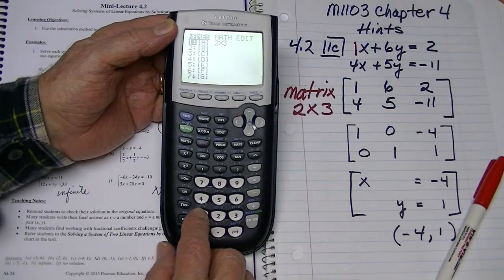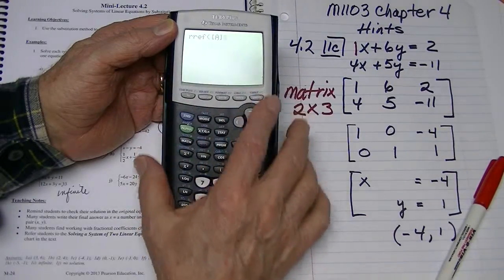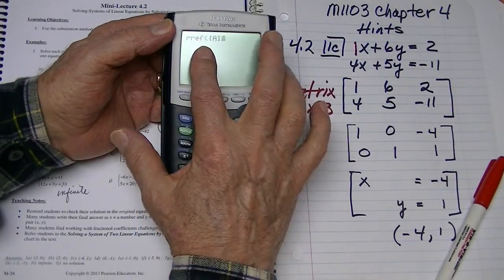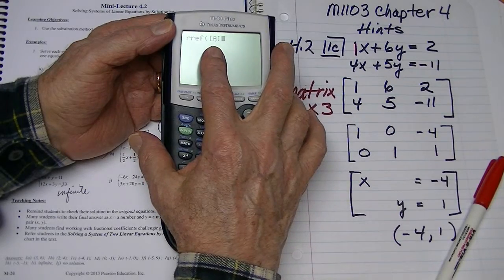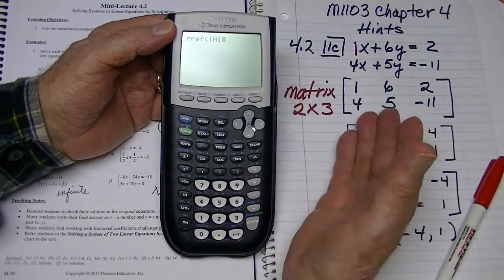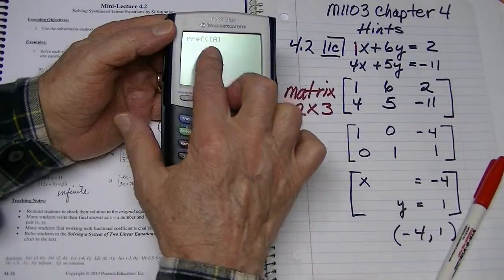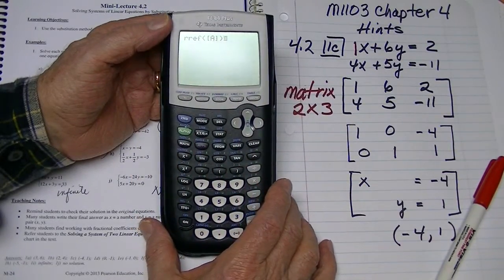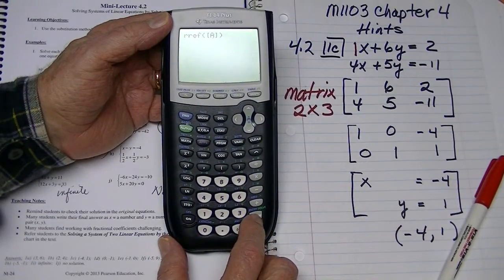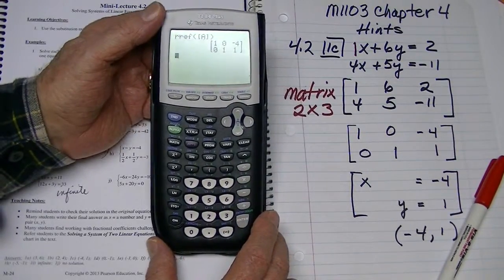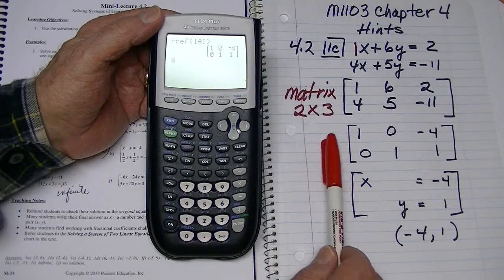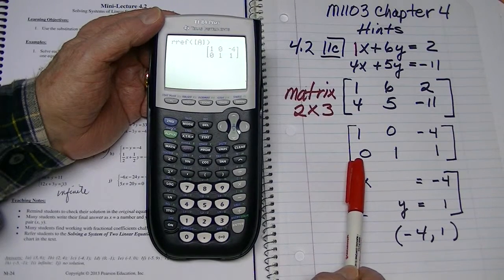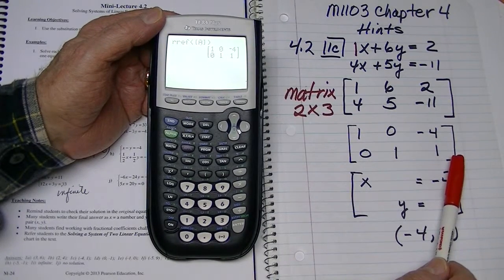and we hit 1, and now it's asking us to put a parenthesis on our value for this set of equations, which we're calling A. We put a parenthesis there, and now all we have to do is hit enter. When we do that, we get a new matrix readout that looks like this.